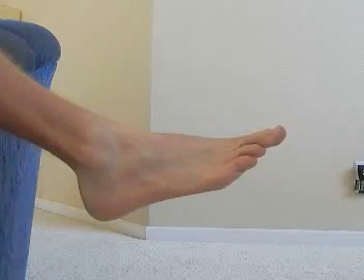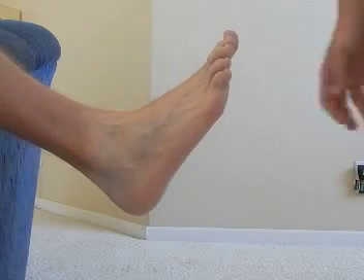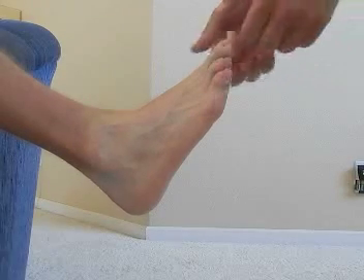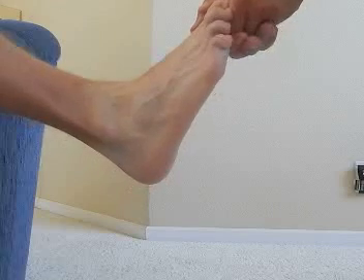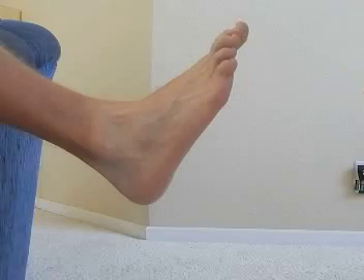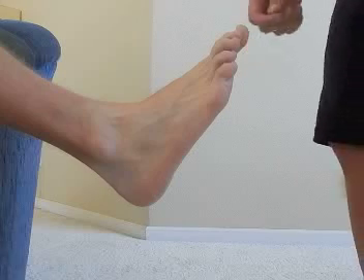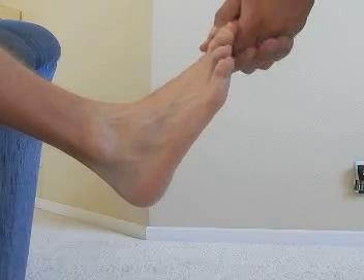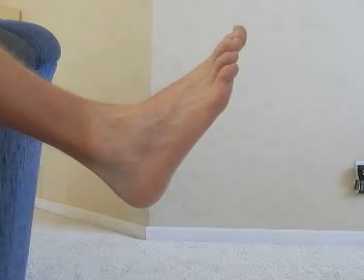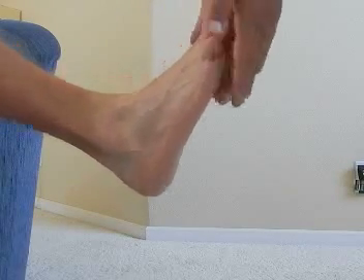Okay, and next the extensor hallucis longus and extensors. We're going to have the ankle in neutral position, and we're going to resist the patient's attempt to extend the great toe. And next is the flexor hallucis longus and flexors. While the ankle is still in neutral position, we're going to resist the patient's attempt to flex the big toe. And last, we're going to check the gastrocnemius. We're going to have the ankle in dorsiflexion and resist the patient's attempt to plantar flex. And those are all the muscle tests.